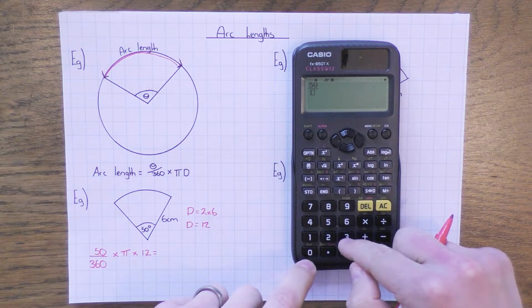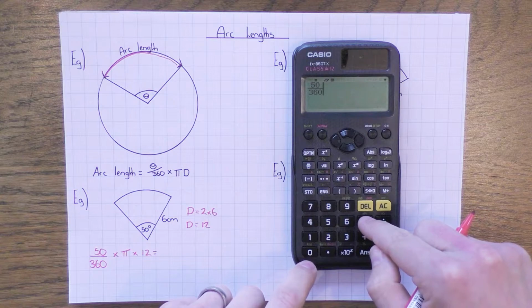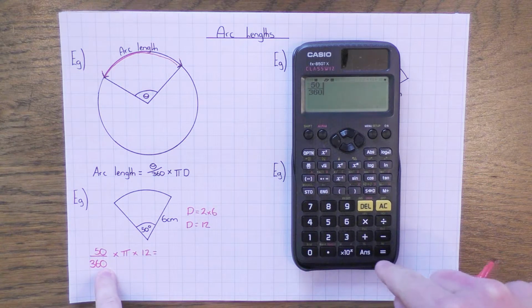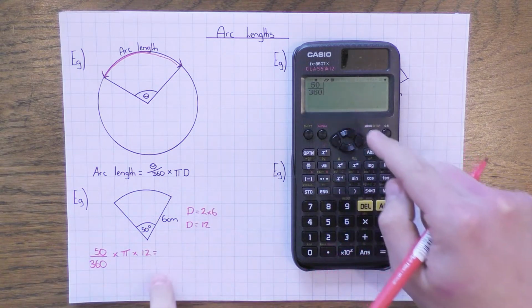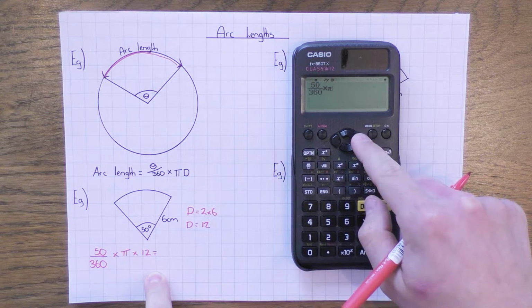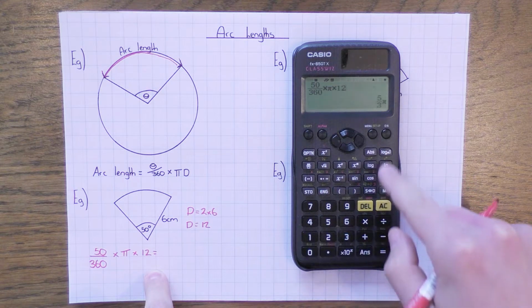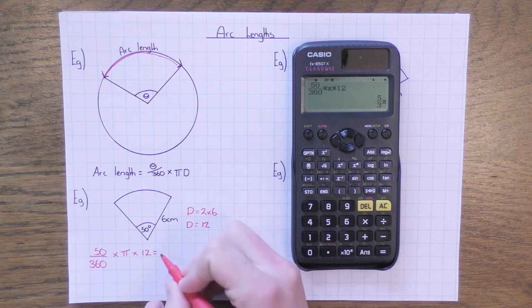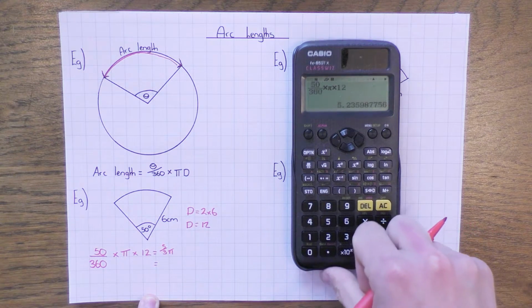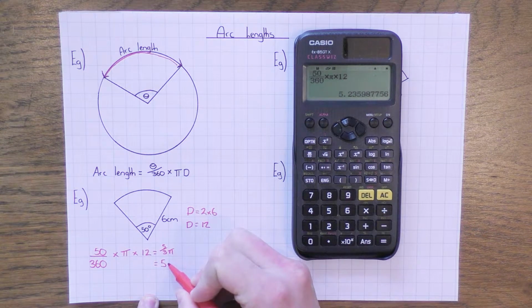Okay, so we've got 50 divided by 360. If you haven't got the fraction button, you can just do 50 divided by 360 and press equals, but the fraction button is on most calculators these days, and it does make it a lot easier. Times by pi, times by 12. So in terms of pi, that would be 5 over 3 pi, if it wanted it to be left in terms of pi. But if it didn't, press the SD, and it gives you it as a decimal.